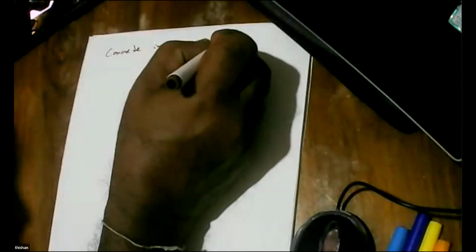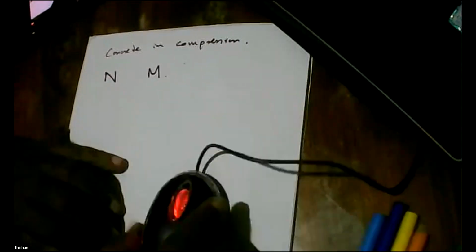Right. Last time we talked about concrete in compression. So if you know N, you know M, we can actually design it. Just one moment until I load the notes.